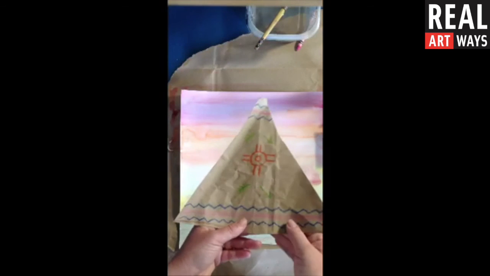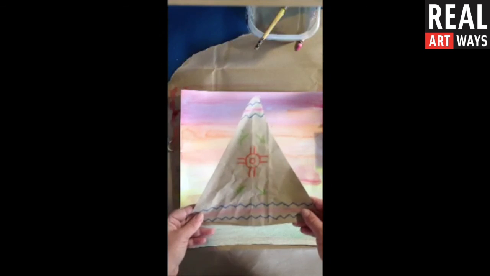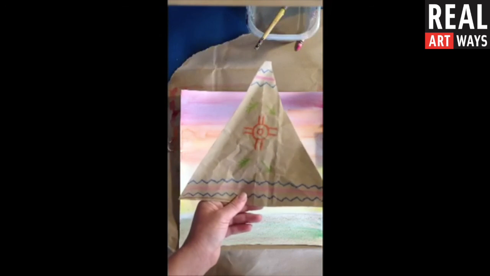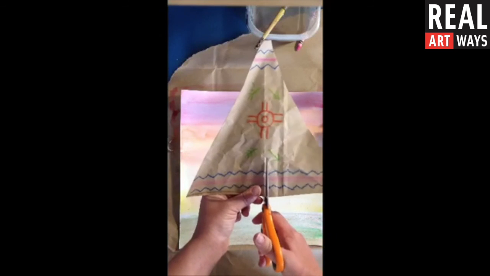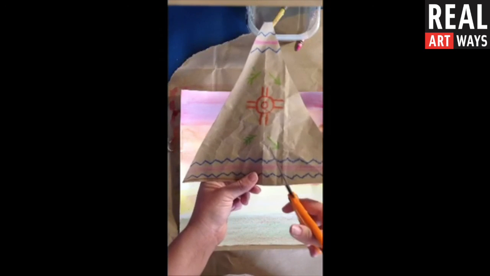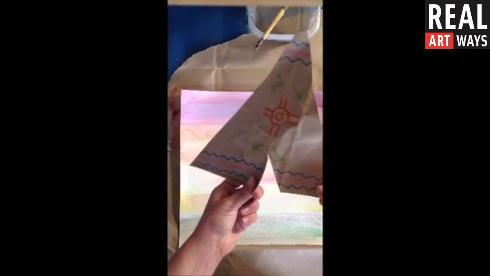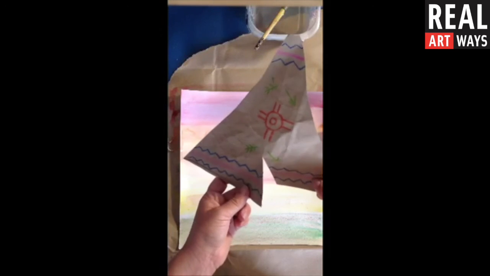Now we're ready to glue our teepee on to our background, but before we do, I'm going to show you one little trick that you can put a door on your teepee. So right in the center, I'm going to cut a door, but I'm not going to cut it straight. I'm going to angle it to the side and just make an angled cut like that. Okay, just an angled cut.